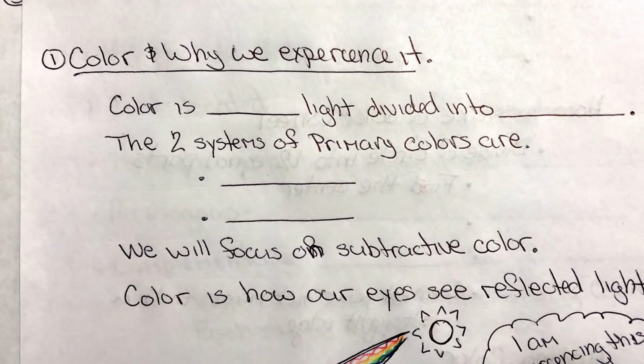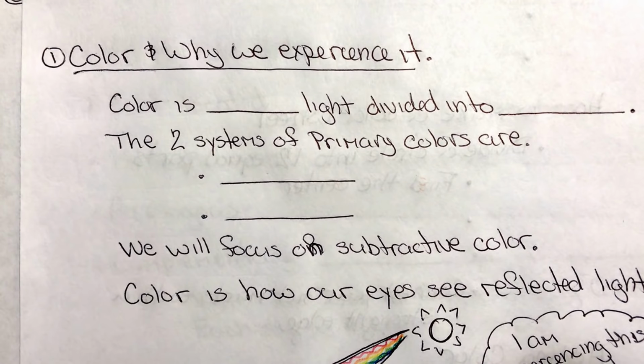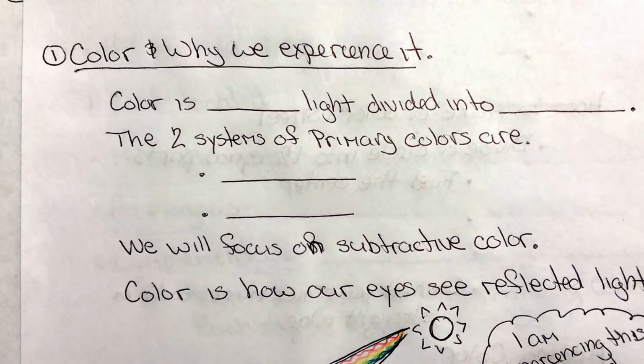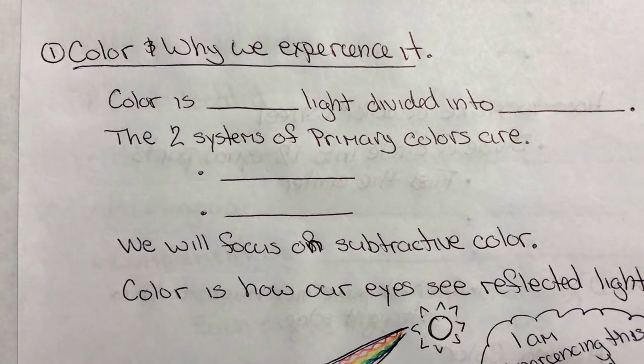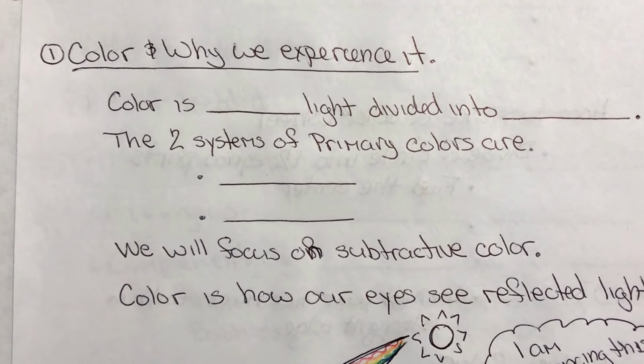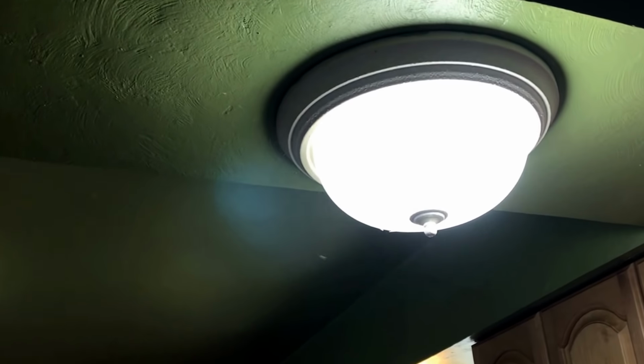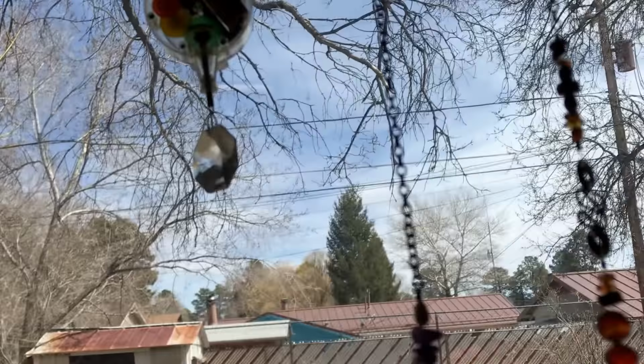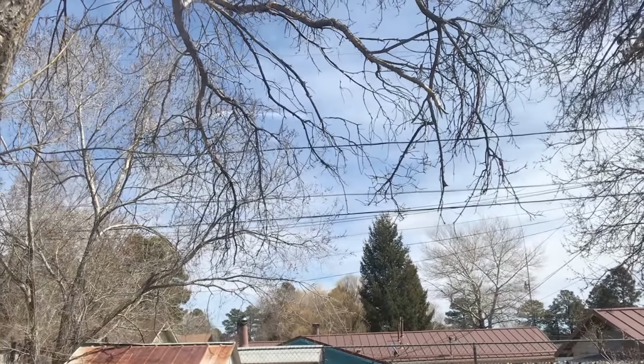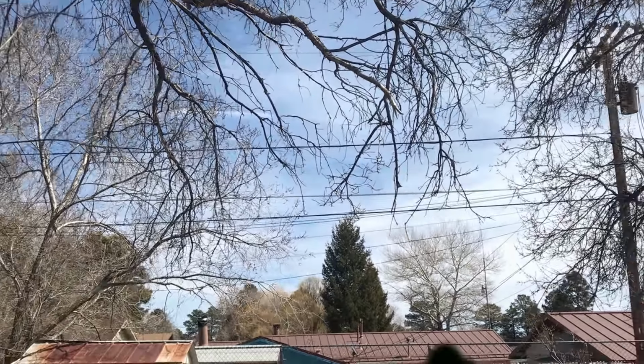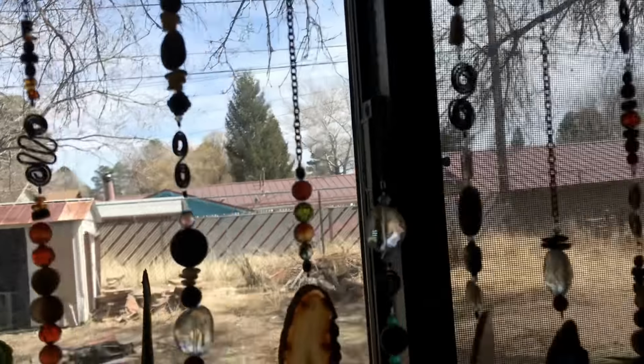Color and why we experience it. Color is white light divided into wavelengths. Examples of white light are light that comes from artificial light, and light that comes from the sun. I'm just going to show you outside. Not positive where the sun is at the moment.